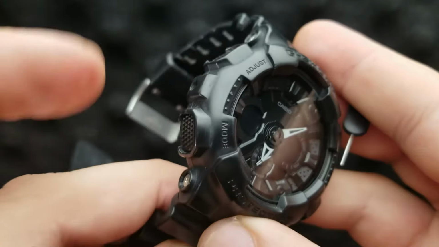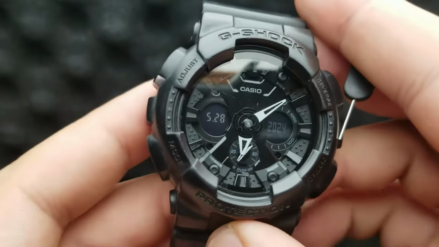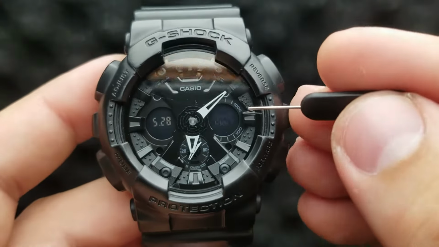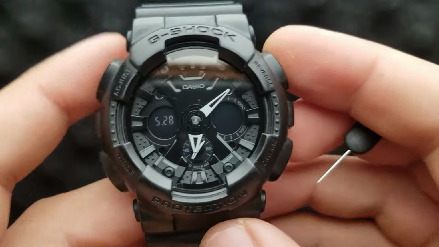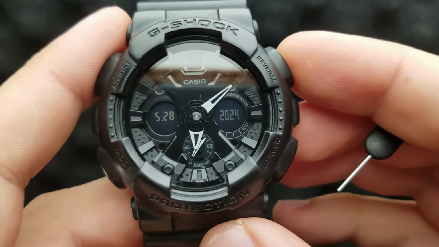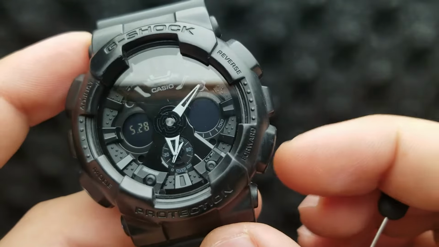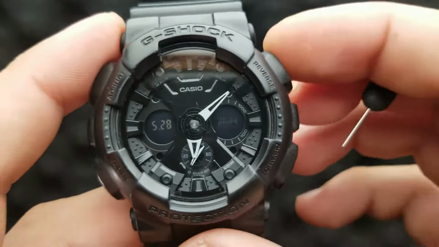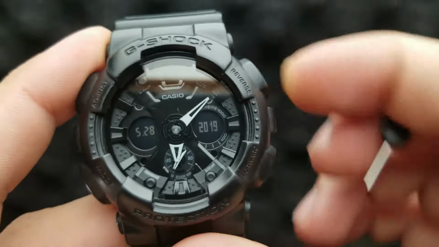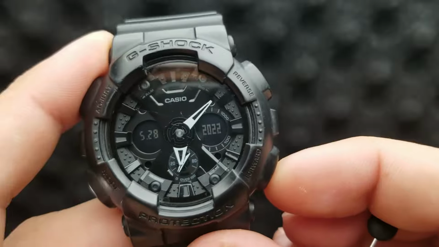Next up, I'm going to press the mode button again, and we have our year value flashing over here. You can change the year value by pressing the reverse button to decrease it or the forward button to increase it. So reverse to decrease it and forward to increase that value.